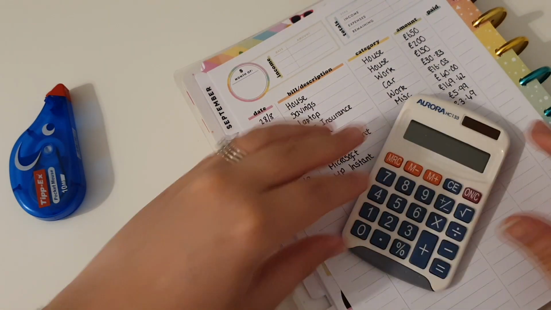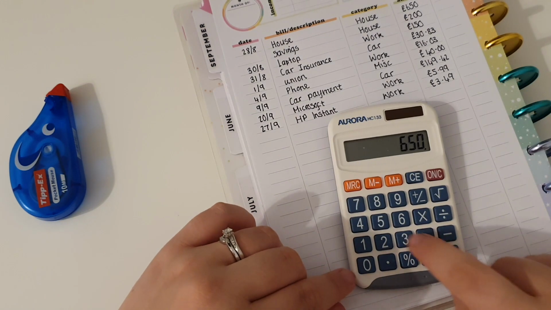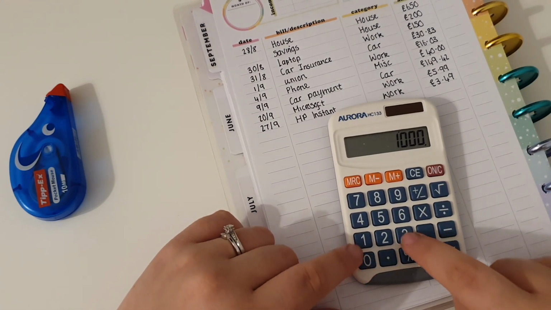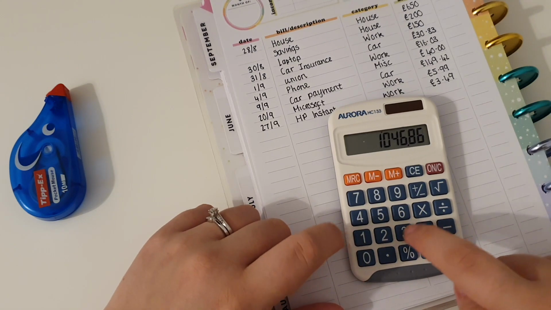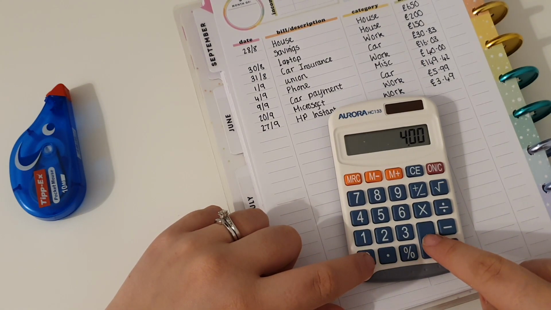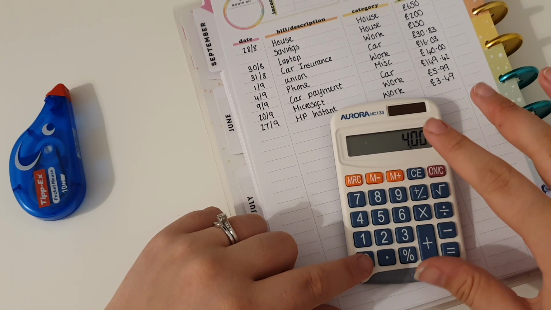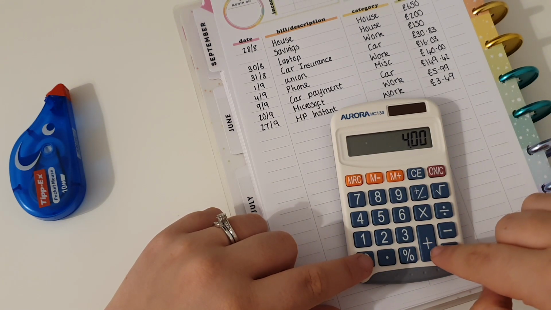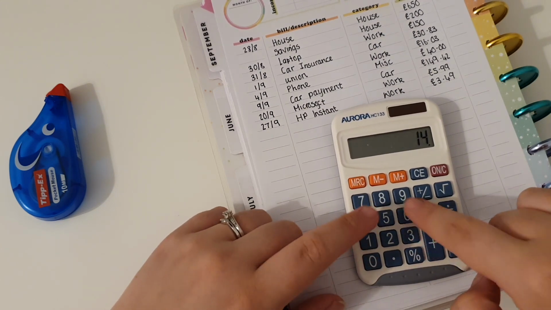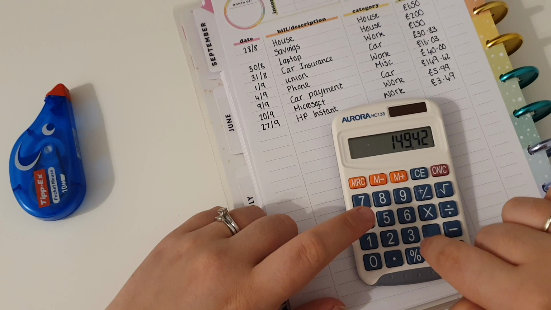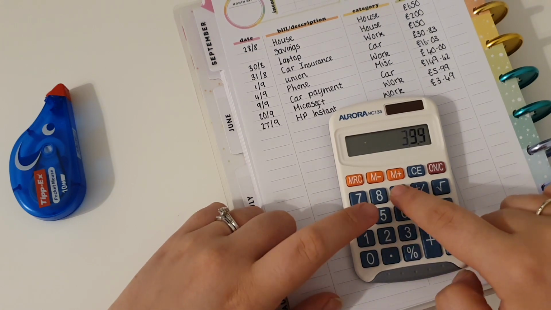So I think what I'm going to do now is work out the total. Let me just grab the calculator. Here we go. So we've got 650, add 200, add 150, add 30.83, add 16.03, add 40, add 149.42, add 5.99, add 3.49.